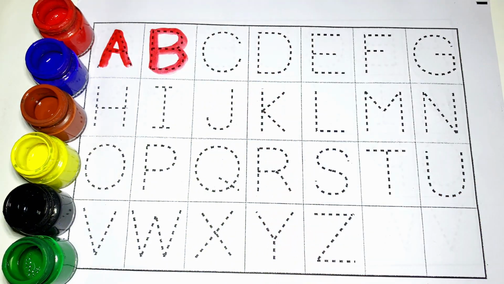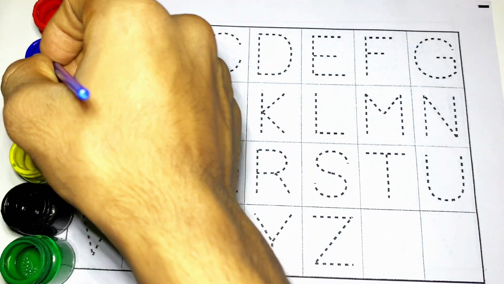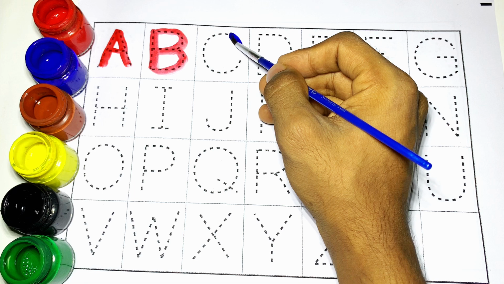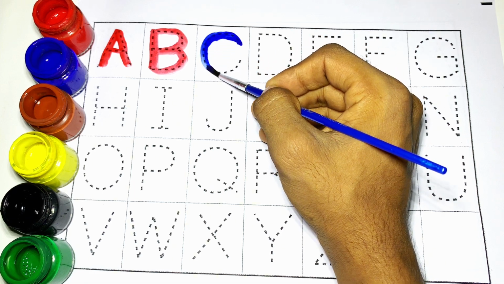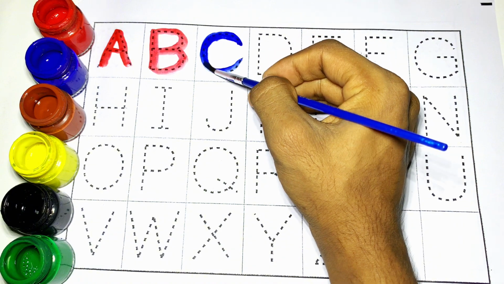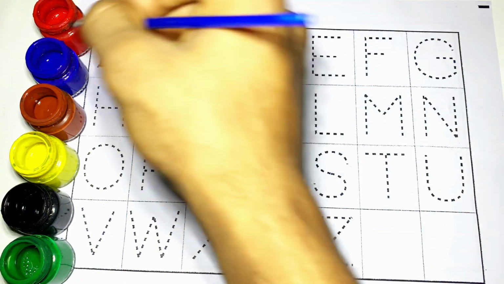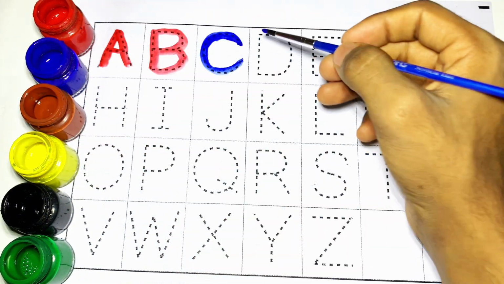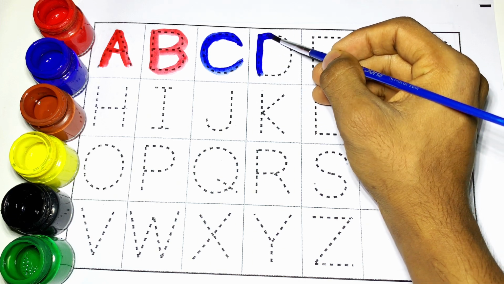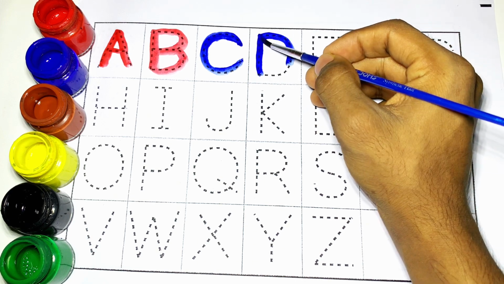Kids, now draw C for cat, C for car. The alphabets of C, and use blue color. Kids, again use blue color and draw D for dog, D for doll. The alphabets of D.